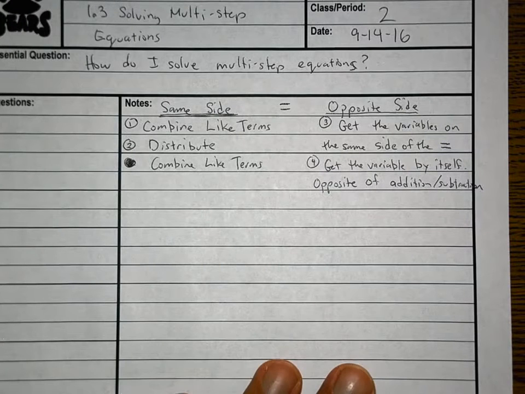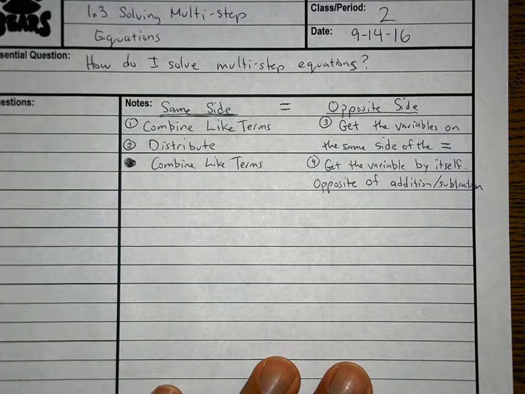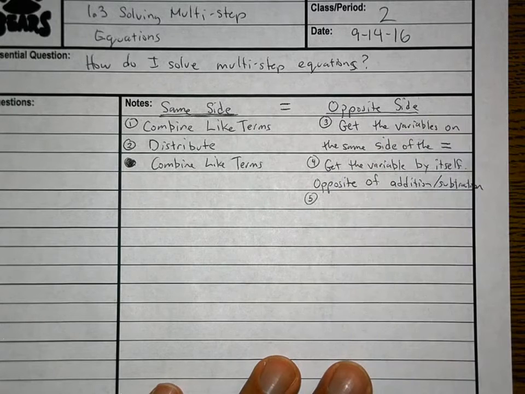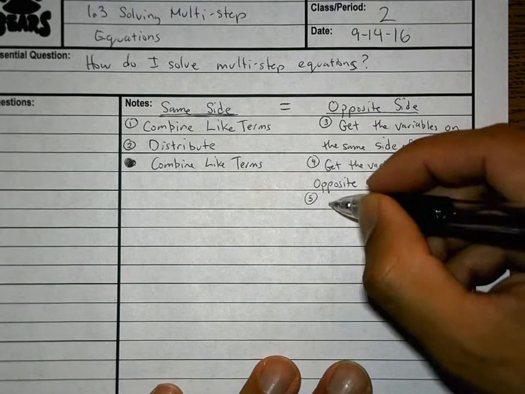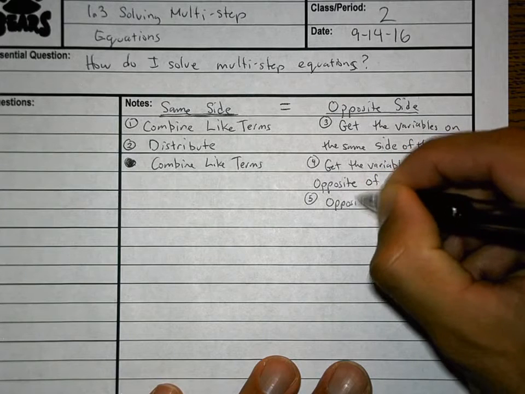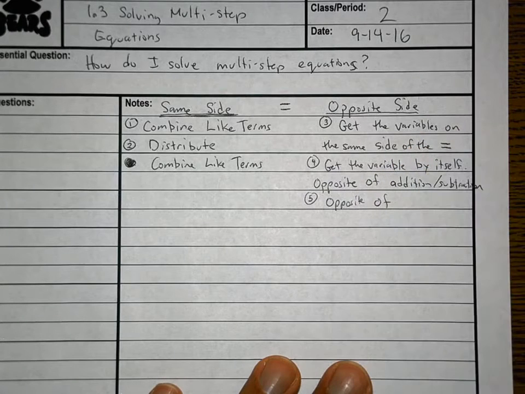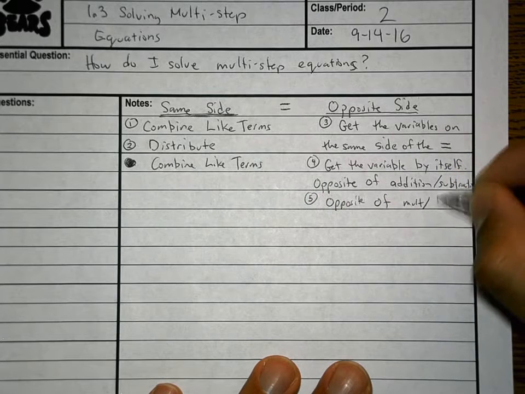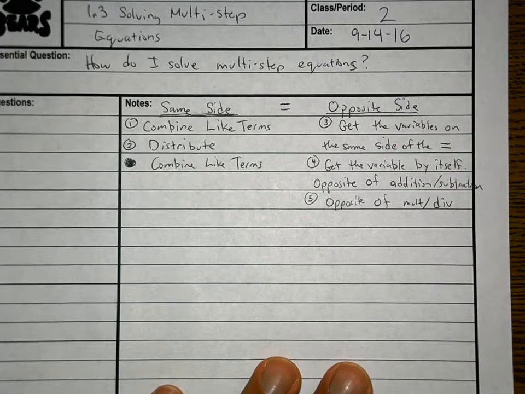We're going to do the opposite of addition and subtraction. I recommend doing that first. And then number 5, do the opposite of multiplication and division last.